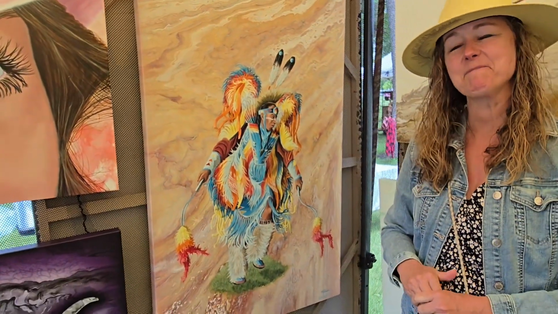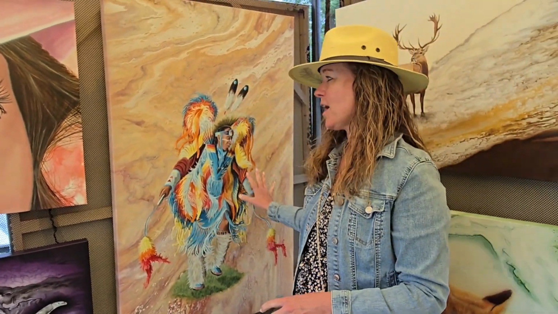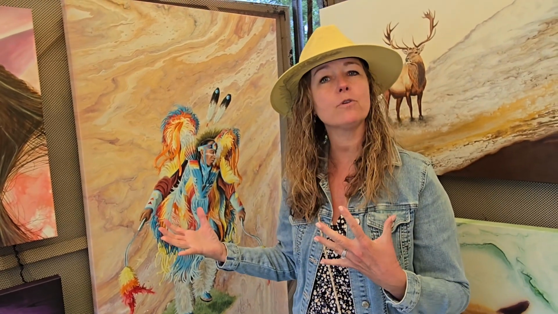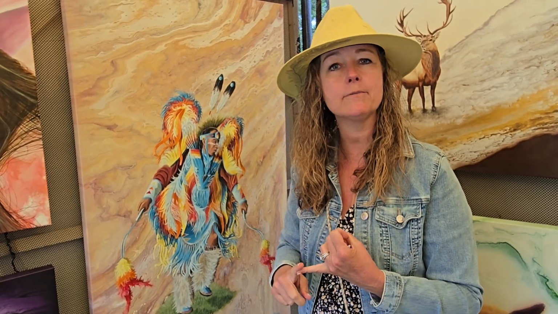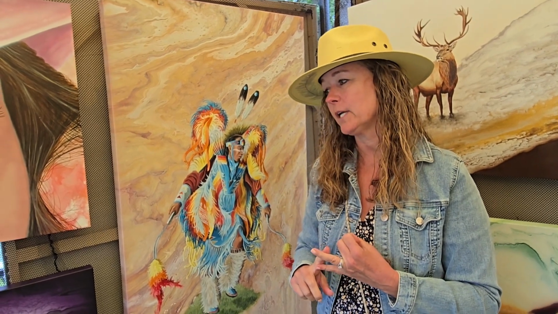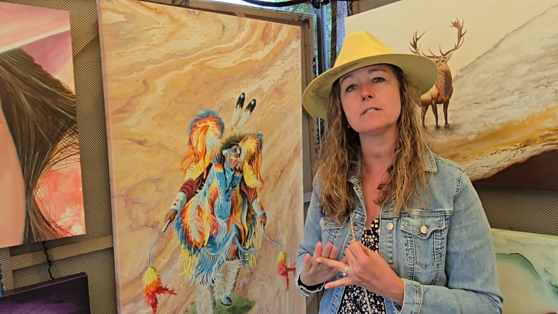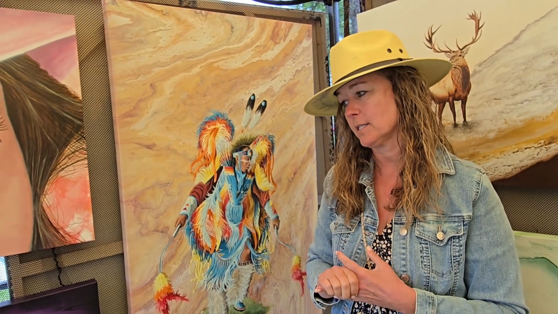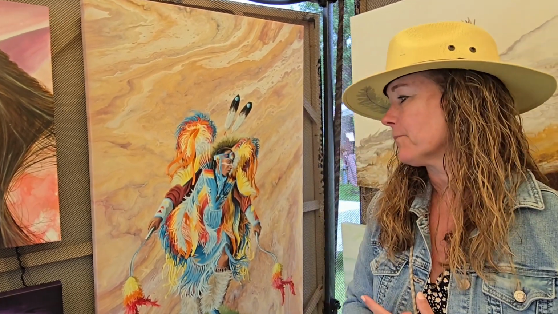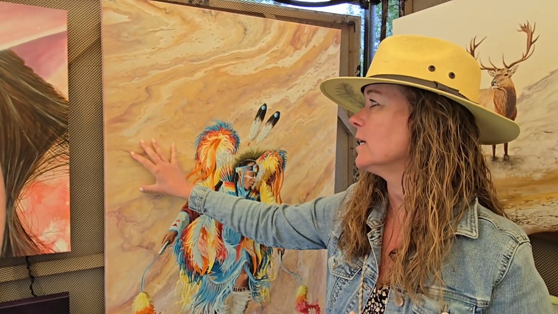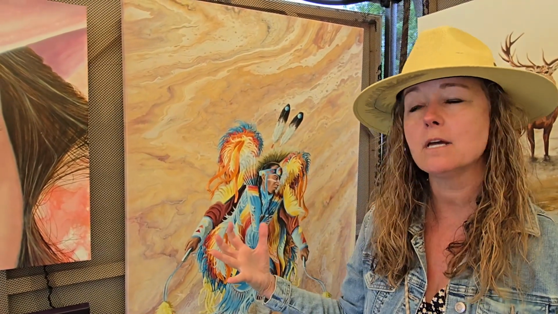Wow. Yeah. So after I've done the fluid acrylic part and the background is dry, then I'll sit and look at it for a while and try to decide, is it a good abstract piece by itself? Or do I need to add something to it to make it more interesting, give it some more detail, give it some structure? And if I do want to do that, then what do I want to paint on top? Sometimes, like on this piece, it's a very neutral piece. It could lend to a lot of different subjects.